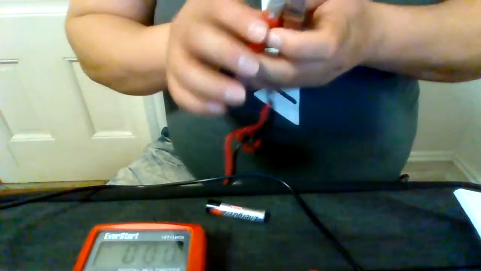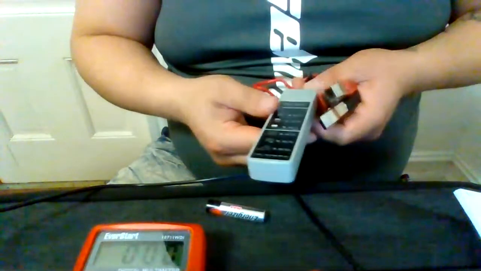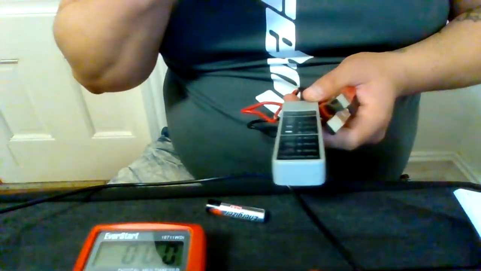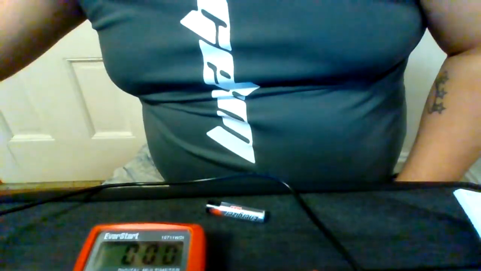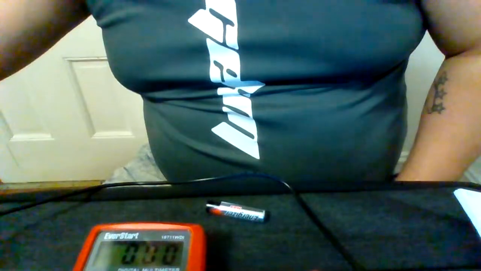Well, apparently this battery is not strong enough to ignite the checker and be checked. So we already found out that the battery is not worthy of our battery checker.